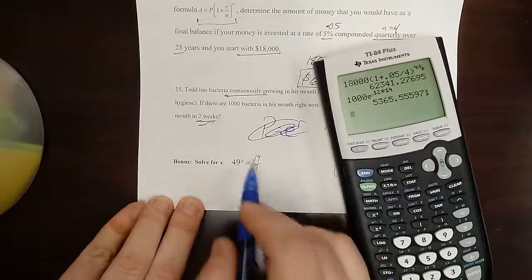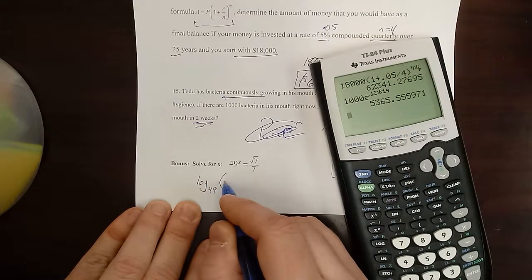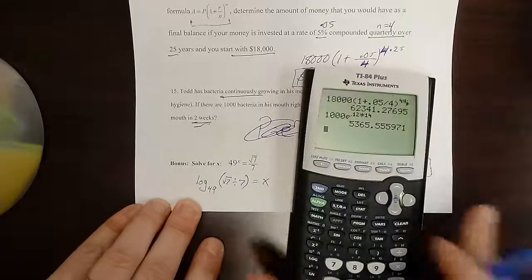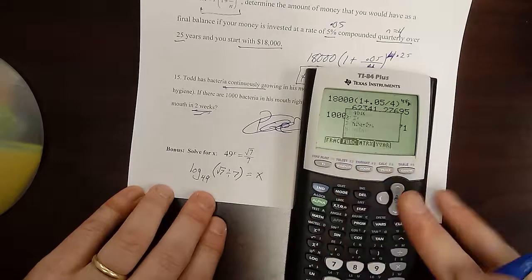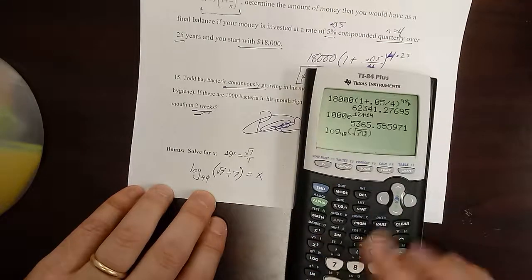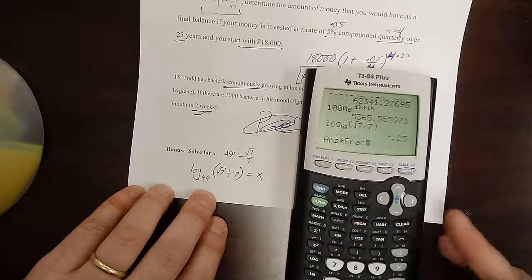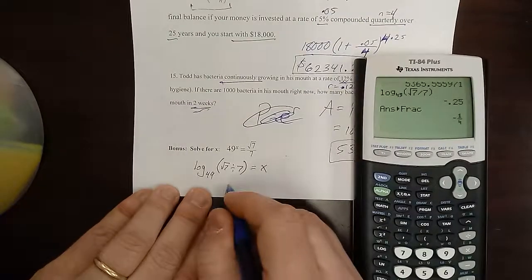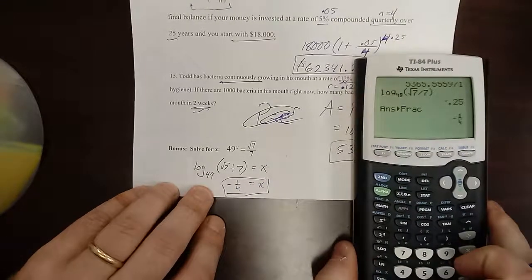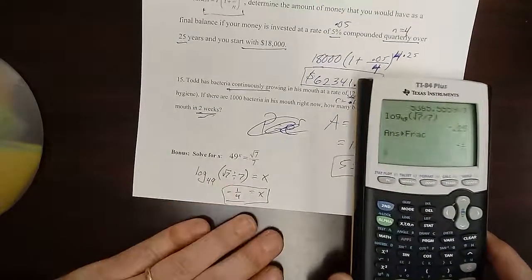And this very last question looks awful, but I could just rewrite this. I could say log base 49 of square root of 7 divided by 7 is equal to x. And I could just go in and I could use the log base, put the 49 there, square root of 7 divided by 7. There's my answer. Because we have these calculators, there's not a whole lot we can't do with these. That said, doing this by hand, it's a little tricky.